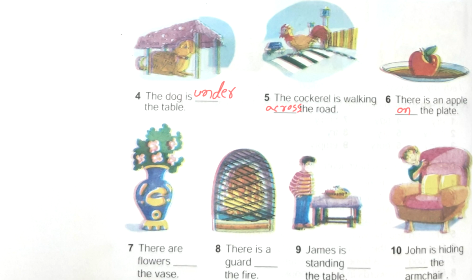Now next one, number 6, there is an apple dash the plate. So easy. What will we put here? I know that, but after that I'm showing you. We will put on here because the apple is on the plate. So we can say we use on when we refer to a position on a surface. Like here, we are getting the apple on the surface of what? The surface of the plate.